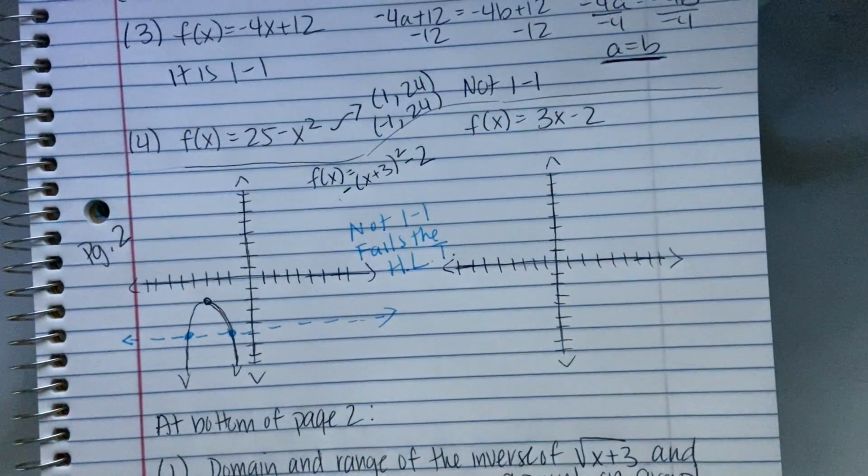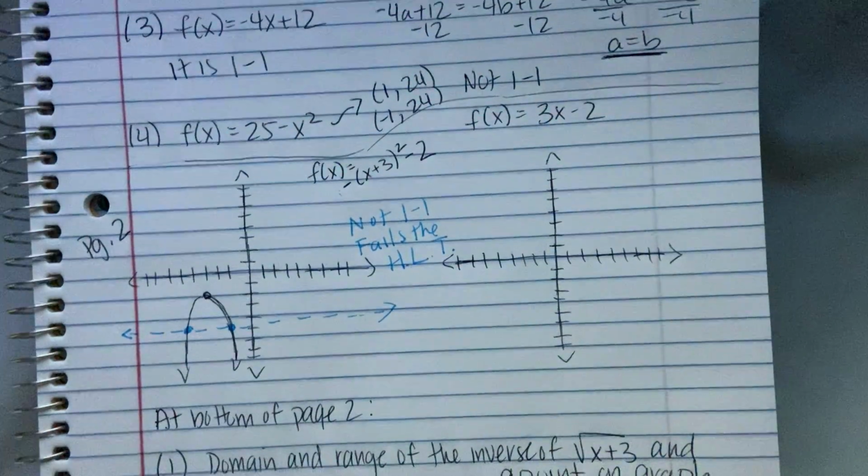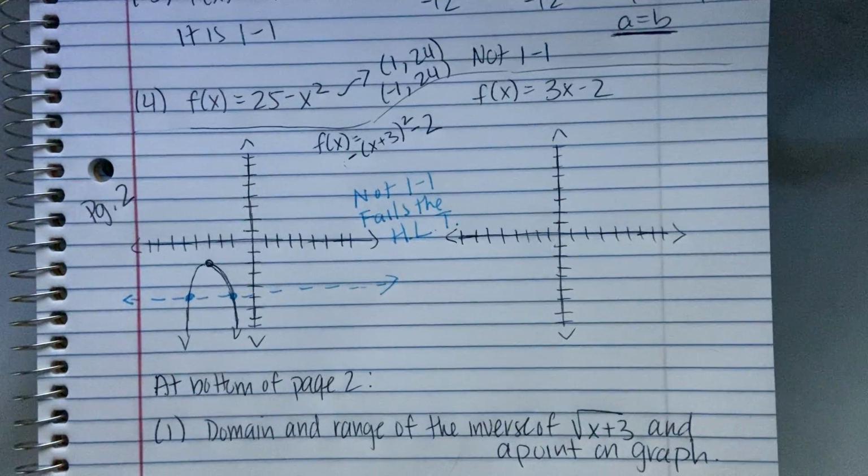Generally speaking, notice that these two are both x squareds. All quadratics fail the horizontal line test. And in fact, any even power is going to fail the horizontal line test, because when you raise positive and negative numbers to even powers, they're both positive.